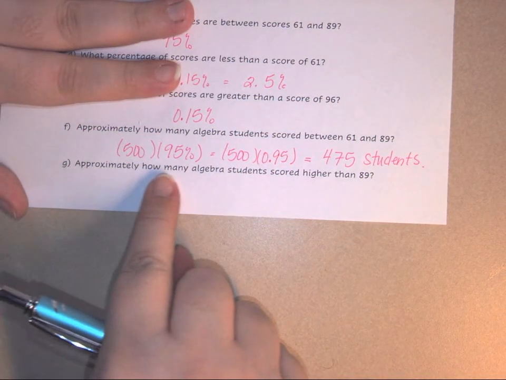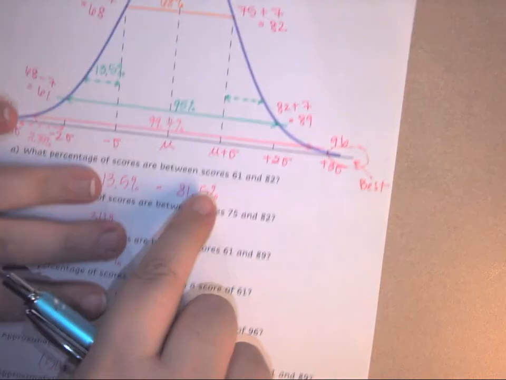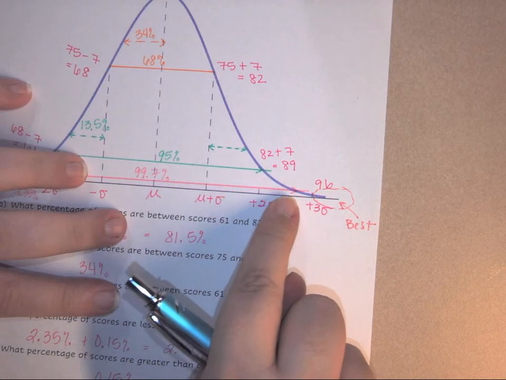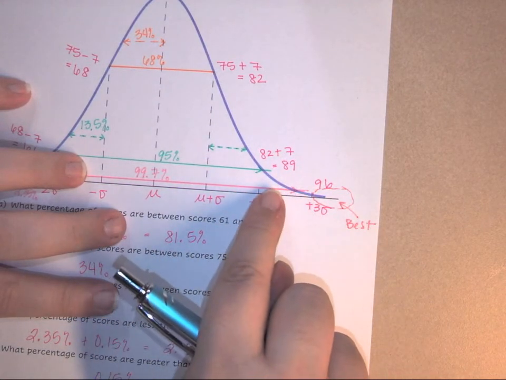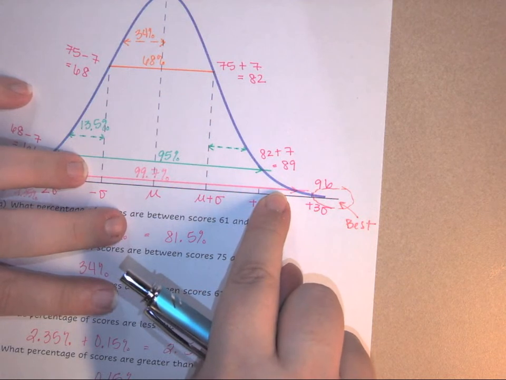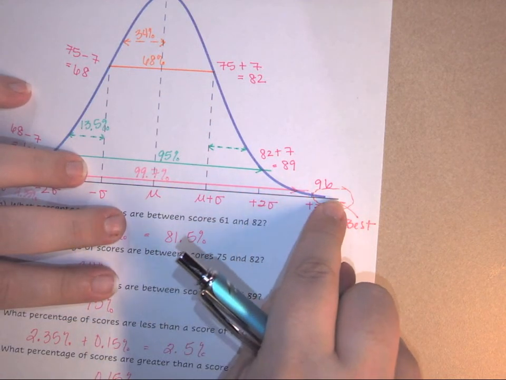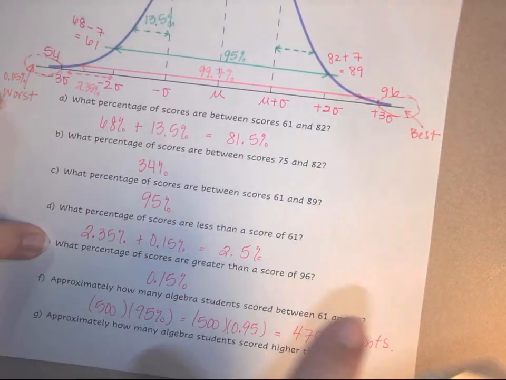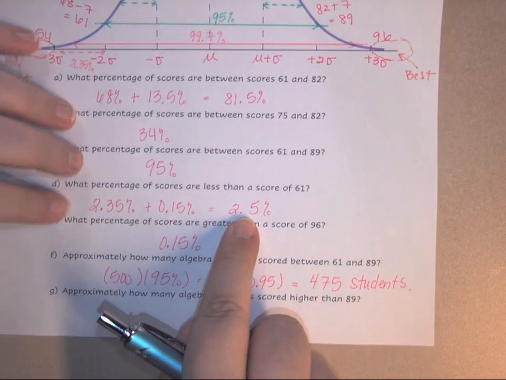Last, approximately how many algebra students scored higher than 89? So 89 is right here at 2 standards. So I have all of my 2 standards and 3 standards and above. So this is for 2.35% and 0.15%, which we already calculated up here to be 2.5%.